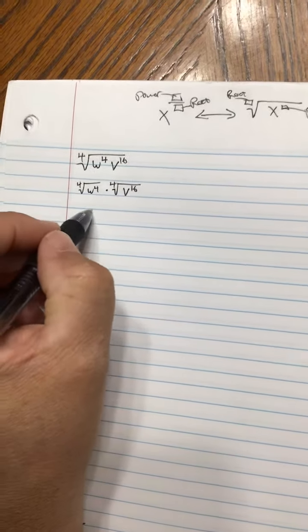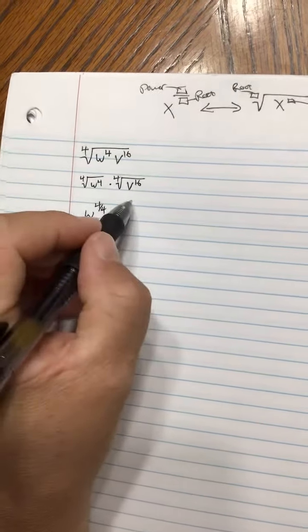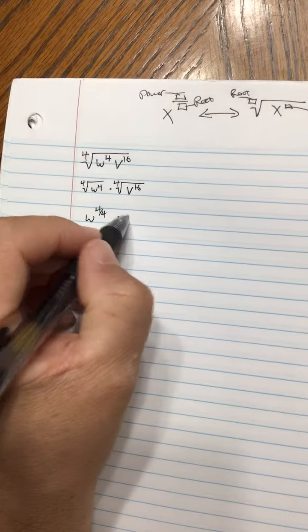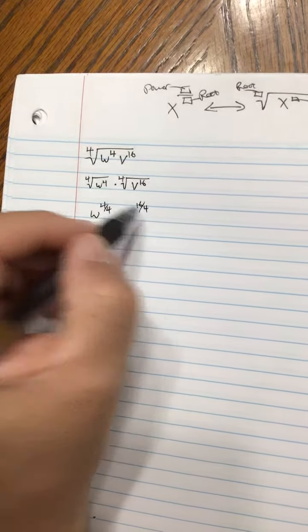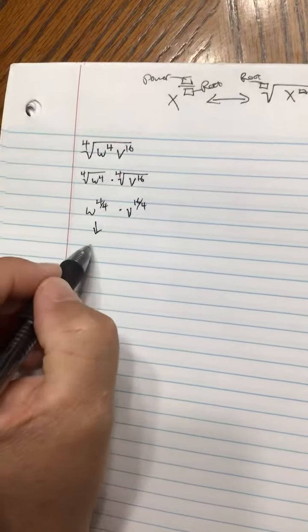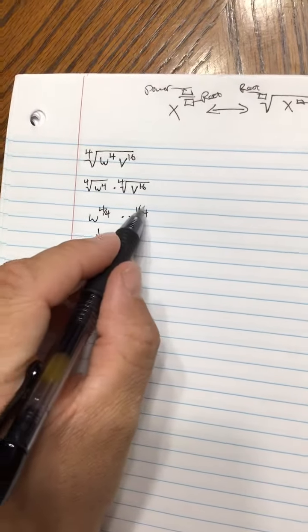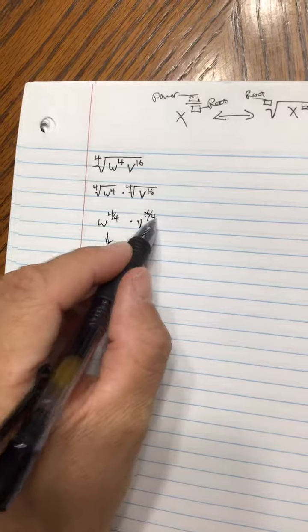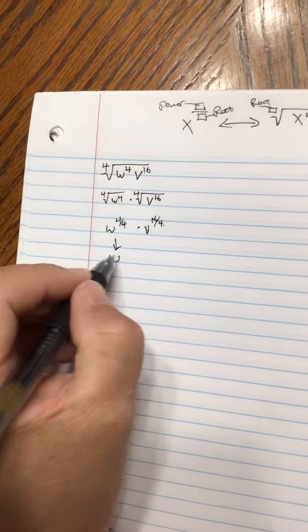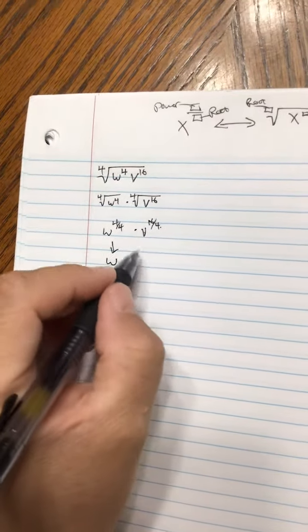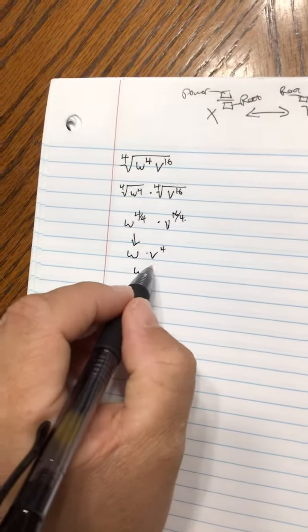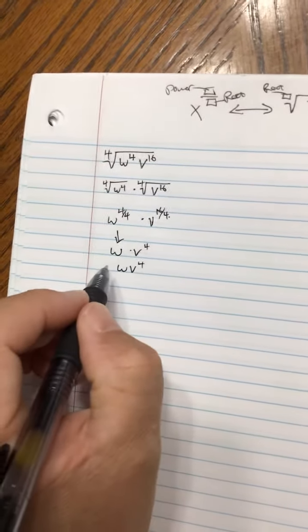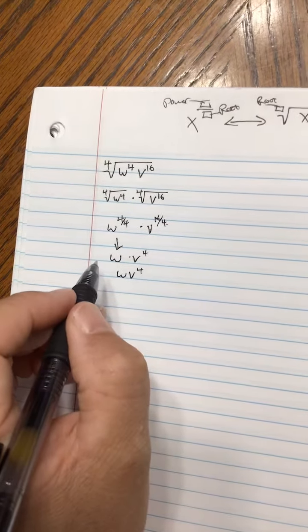Power over root, 4 over 4. Power over root, 16 over 4. That's 1w. 16 divided by 4 is 4. So your final answer is w v to the 4th.